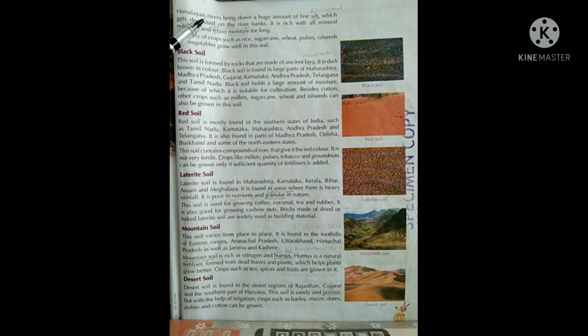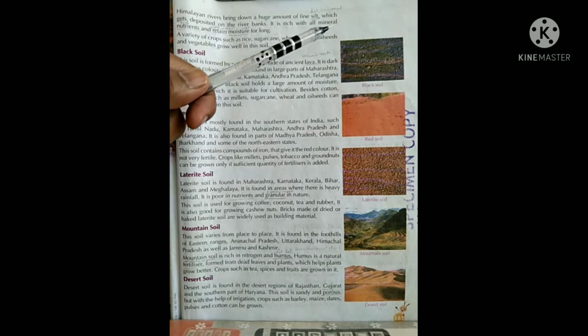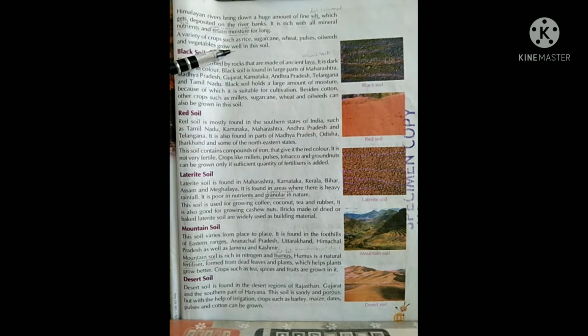The Himalayan rivers bring down a huge amount of fine silt which gets deposited on the river banks. It is rich with mineral nutrients and retains moisture for long. A variety of crops such as rice, sugarcane, wheat, pulses, oilseeds, and vegetables grow well in this soil. Already we have learned that Himalayan rivers bring down a huge amount of silt. Silt means soil, mud, dirt.